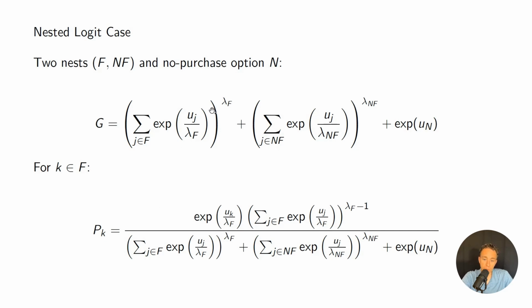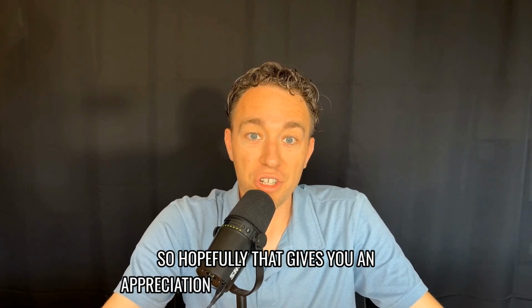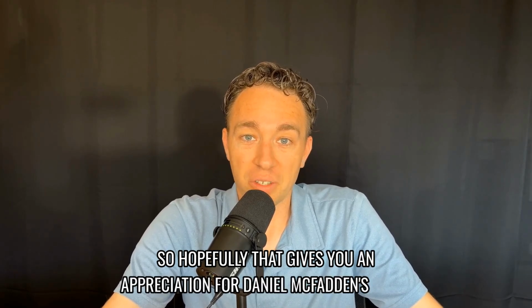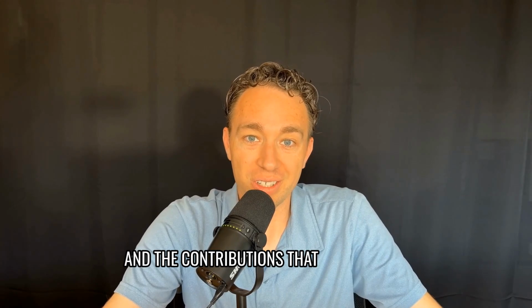And then by the chain rule, we need to bring down this lambda and then exponentiate to lambda minus 1. And then we also need to take the derivative with respect to what's inside here, which is going to be 1 over lambda times exponential of u over lambda. And then the 1 over lambda from this derivative cancels out with the power rule lambda that we brought down. And so that's how we get this choice probability. So hopefully that gives you an appreciation for Daniel McFadden's work and the contributions that he's made to the world.